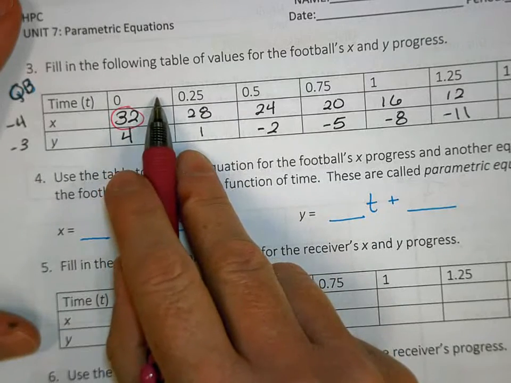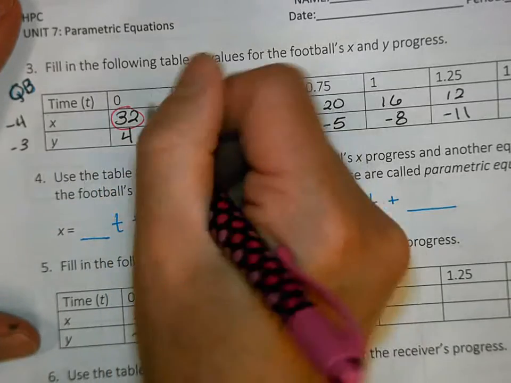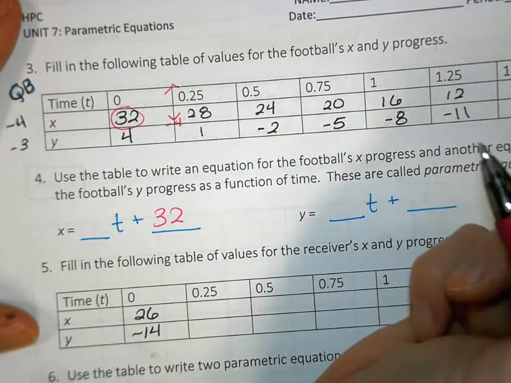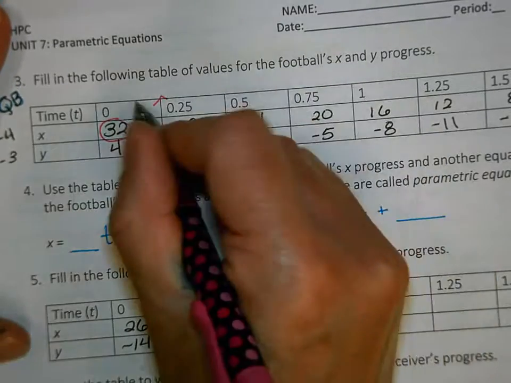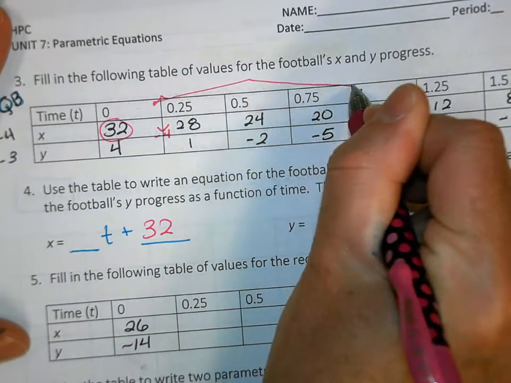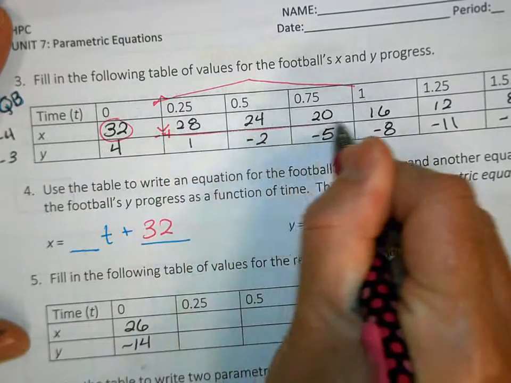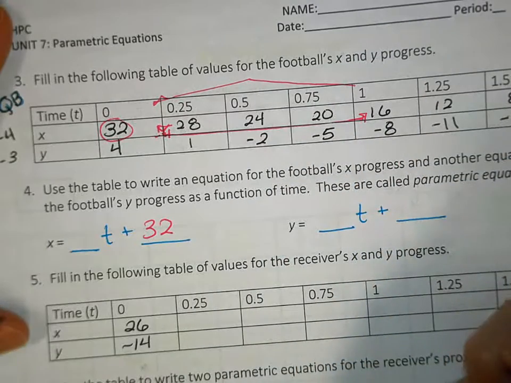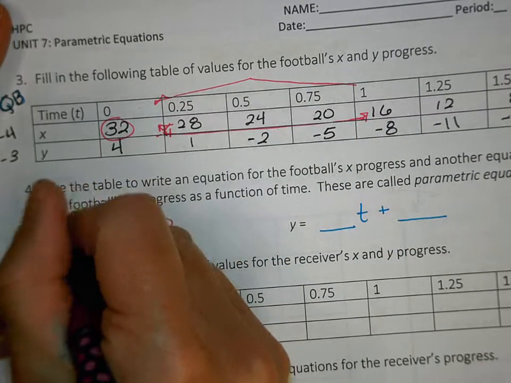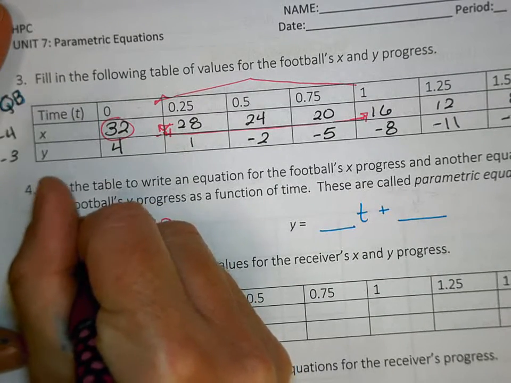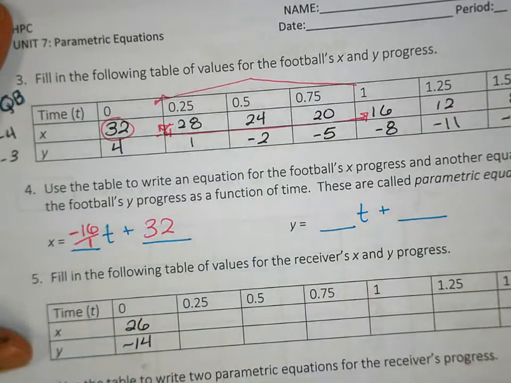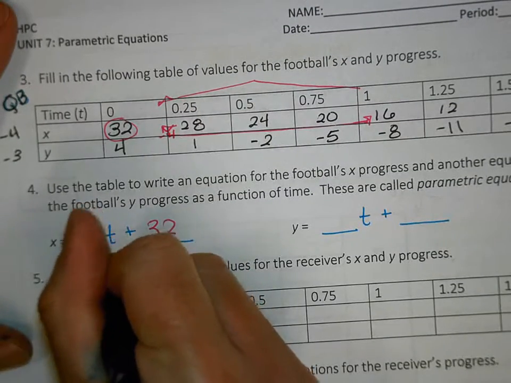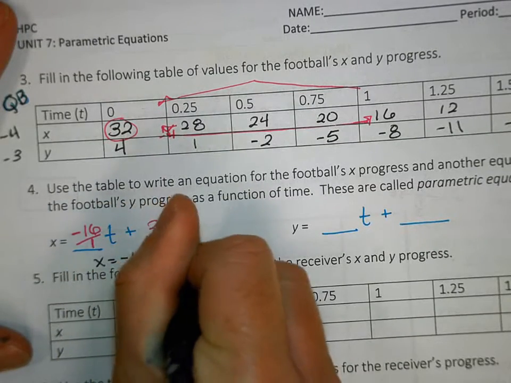Now I want the change in x over t, so it's going down 4 for every 1/4. That's kind of confusing. So let's just jump it from 0 to 1. As it goes up 1, we're going down from 32 to 16. You went down 16. So negative 16 over 1. Or you could write it as x equals negative 16t plus 32.